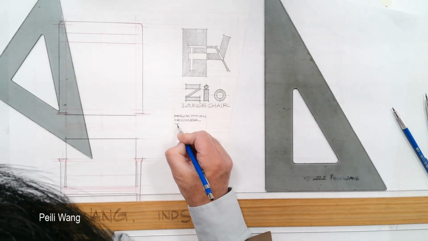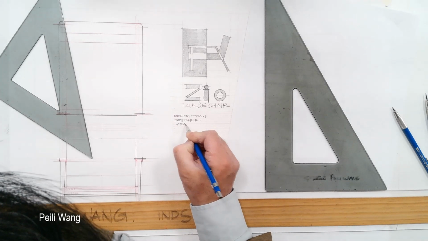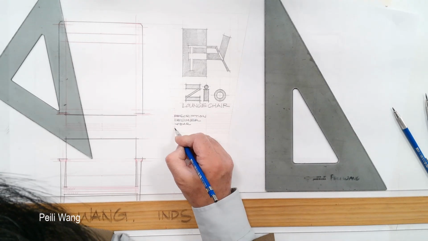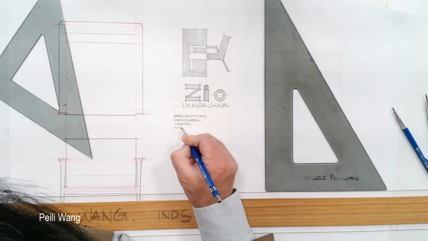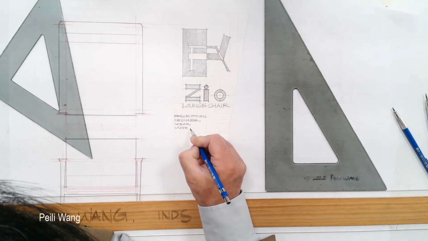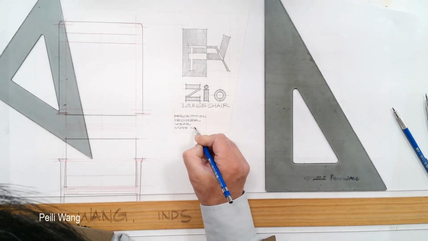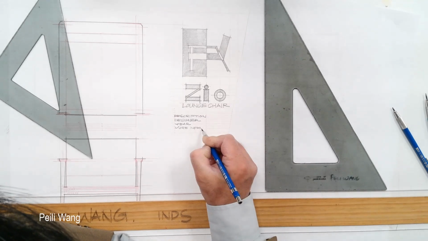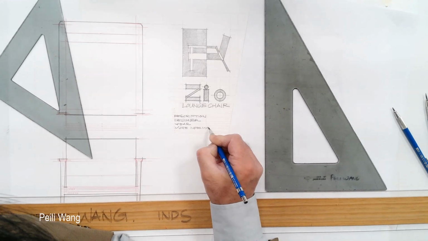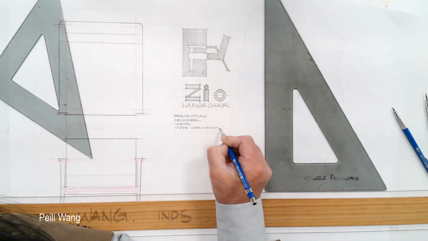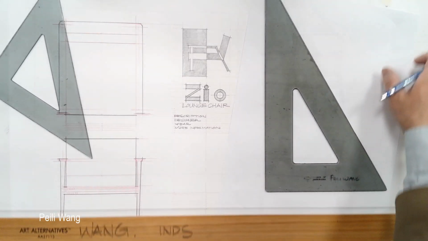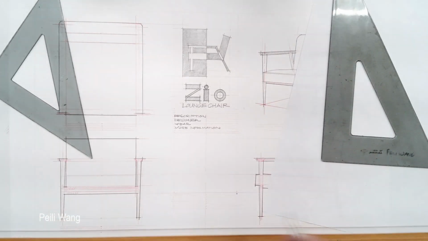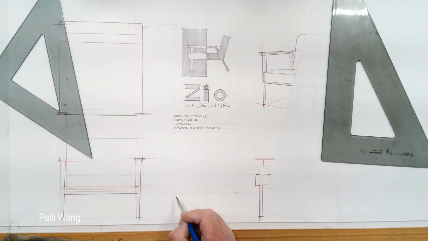A year, and more information. More information. Okay, typical. Then this is quarter.